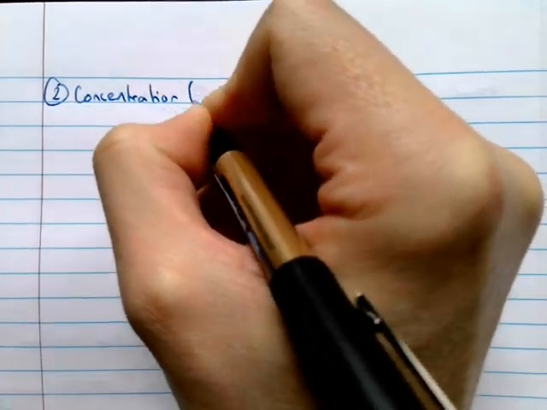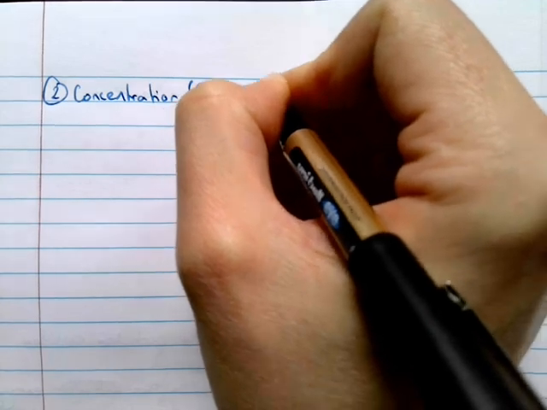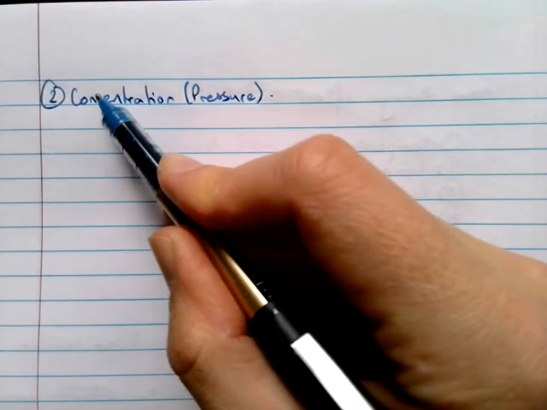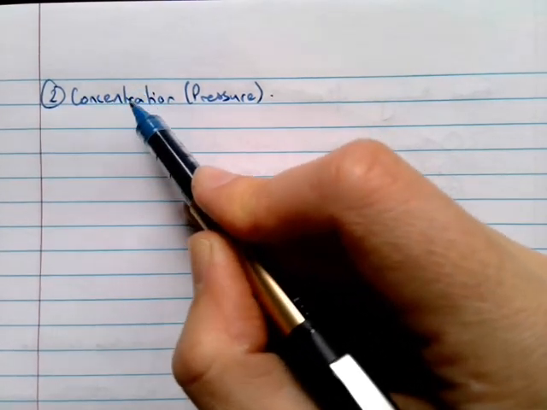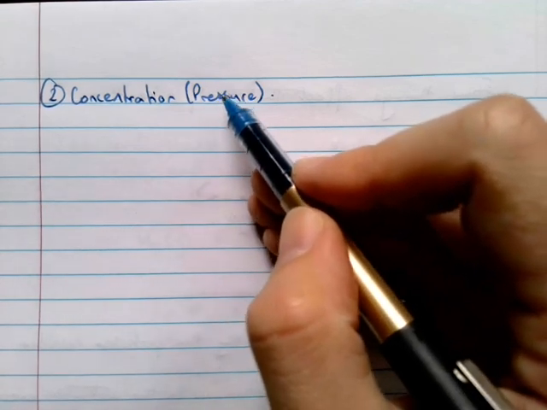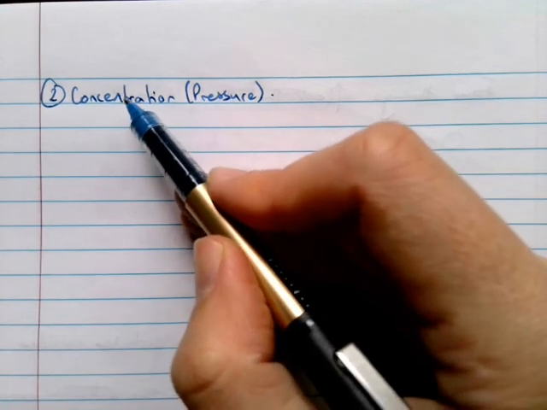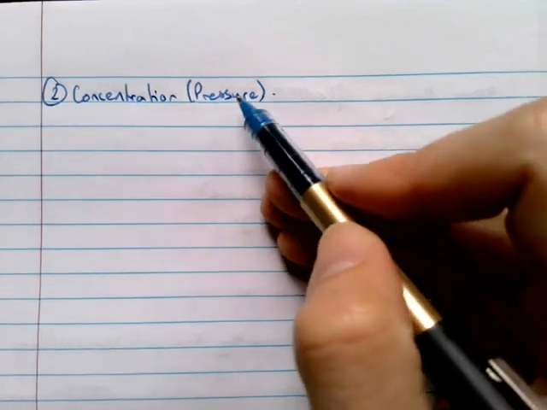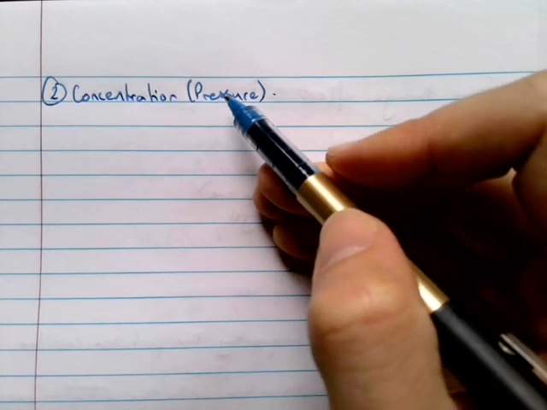Concentration or pressure. Concentration and pressure are more or less the same thing, because concentration is just the number of particles you have in a liquid usually, and the pressure will just be, you know, the same thing for a gas. If I increase the concentration of a liquid, I put more particles in. If I increase the pressure of a gas, I put more particles in, or I make the volume smaller. So they are more or less the same thing.